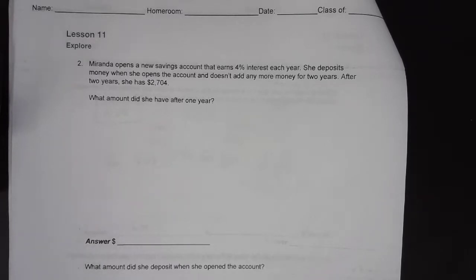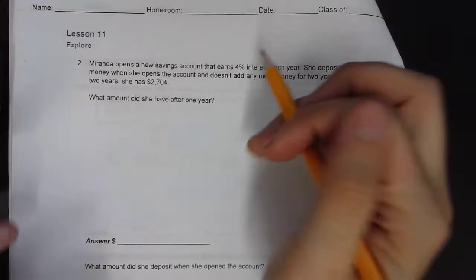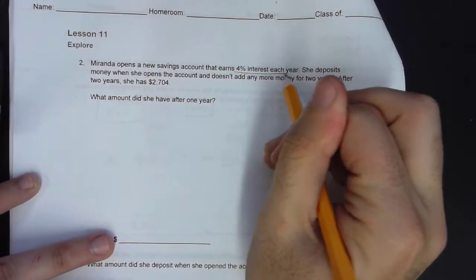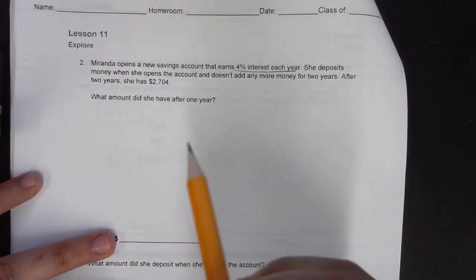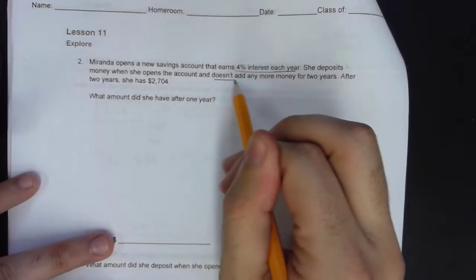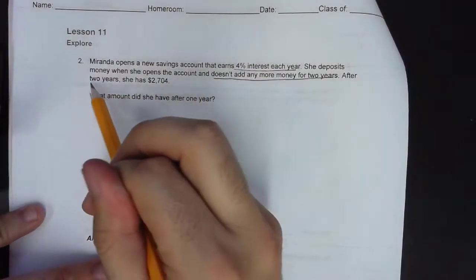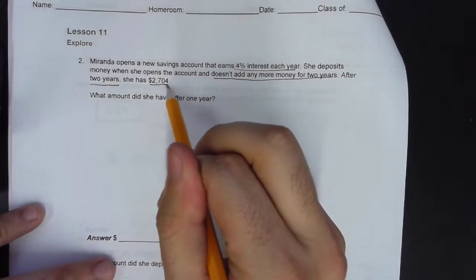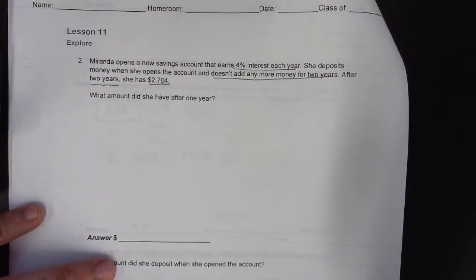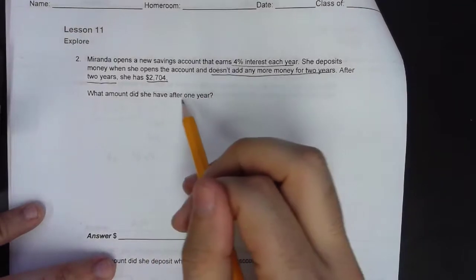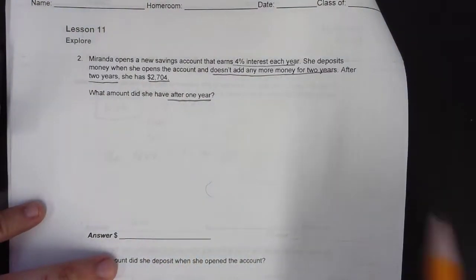Again, this is from the 2019-2020 academic year, so if you are in a different school year, the pages might be slightly different. On the Lesson 11 Explore, question 2 states that Miranda opens a new savings account that earns 4% interest each year. She deposits money when she opens the account, but does not add any more money for 2 years. After the 2 years, we know that her balance is $2,704. The question asks, what amount did she have after the first year?